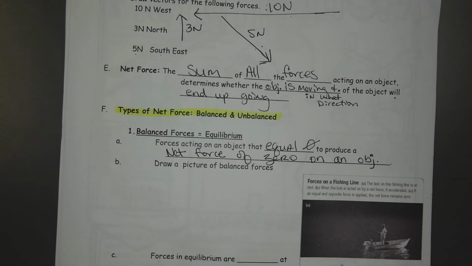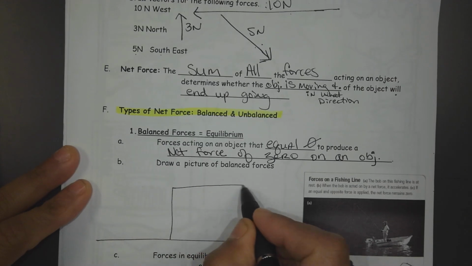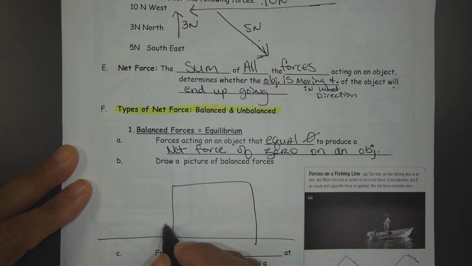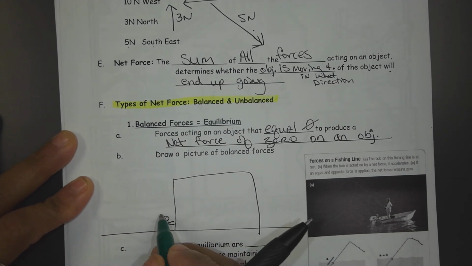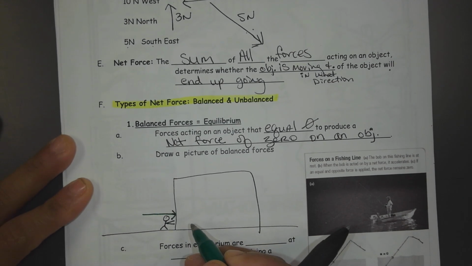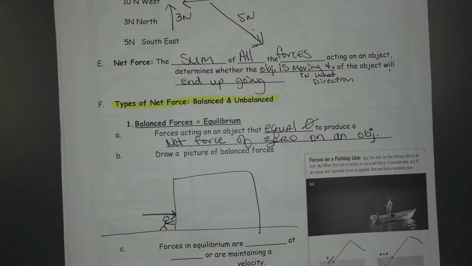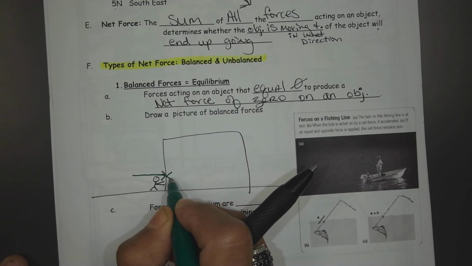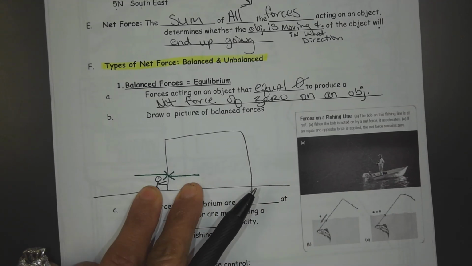So let's do a simple picture before we move forward. Let's imagine we have this big giant building and you're outside and I ask you to push with everything you have, every Newton inside of your body to push on that building. Well, you probably know this building's not made of cardboard. It's a firm, strong building. The building actually is pushing back on you with equal amount of forces.